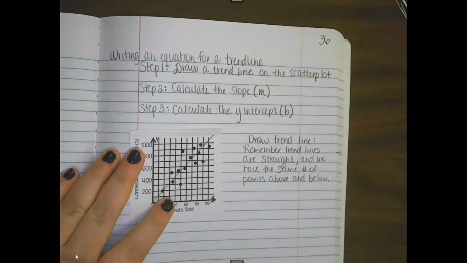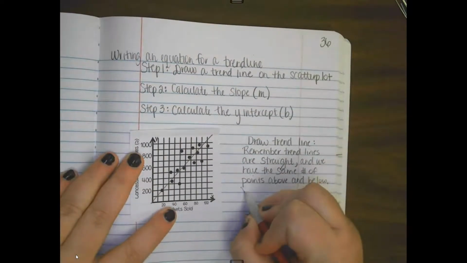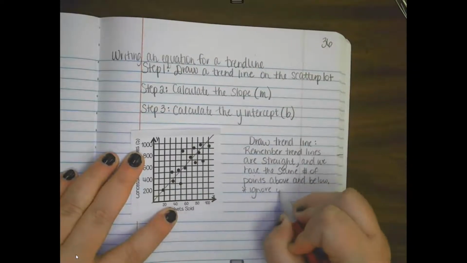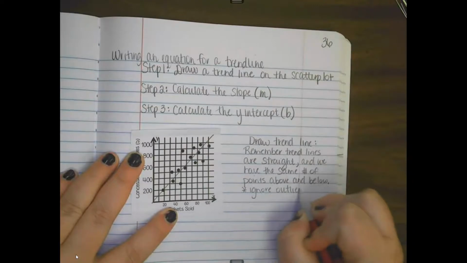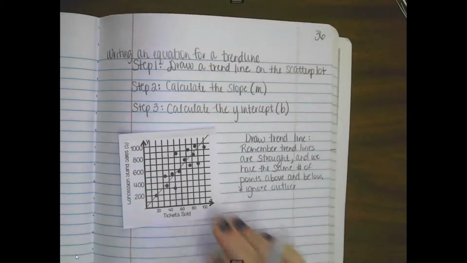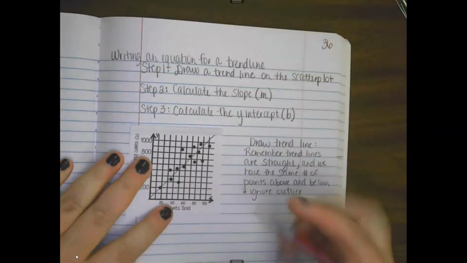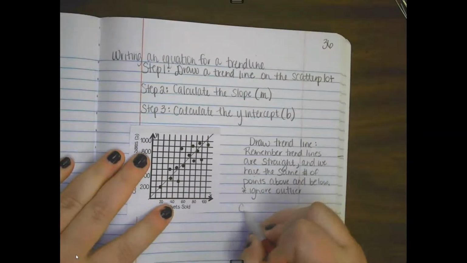That's okay. We also need to make a point that we ignore outliers. Remember, an outlier is a point that stands out differently. We don't have any outliers there, so we don't have anything we really need to ignore. All right, our next step is to calculate the slope.